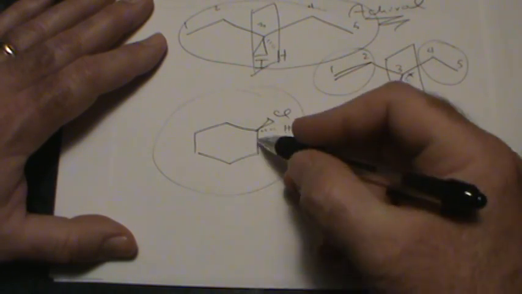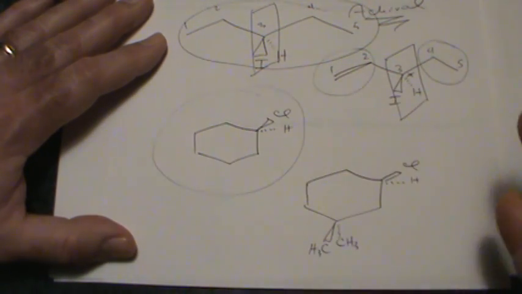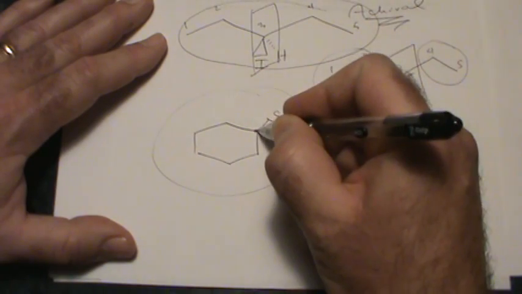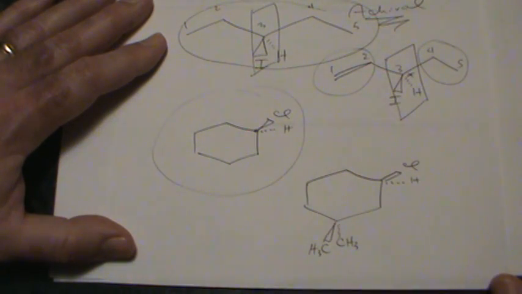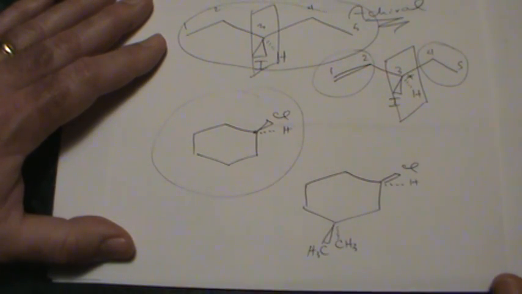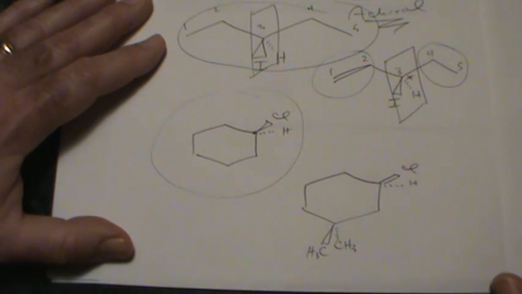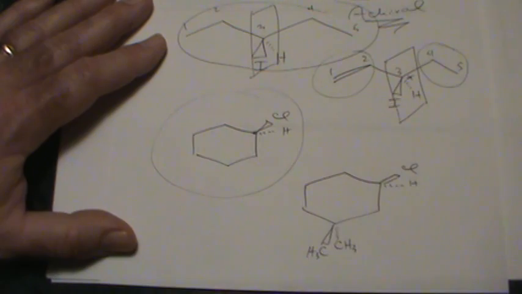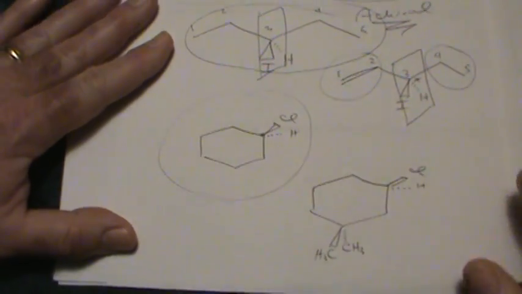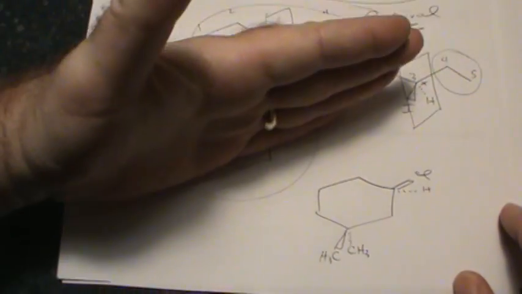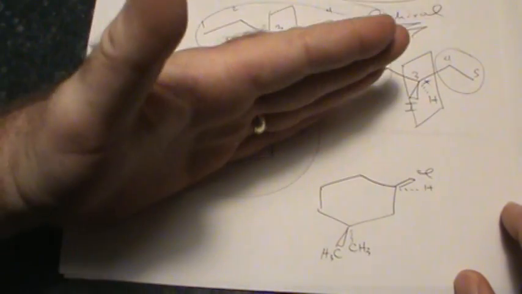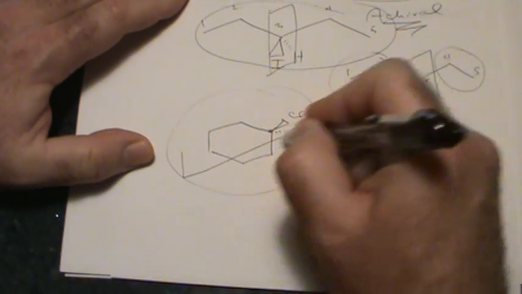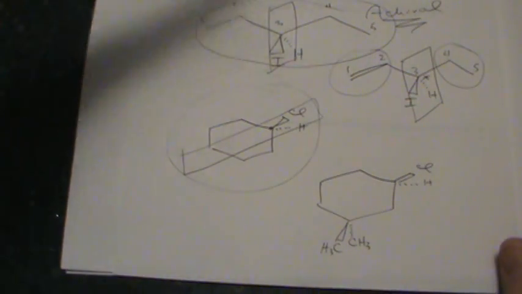So we don't treat those as different substituents, we treat them as identical substituents. This carbon right here, carbon 1, is bound to two identical substituents, therefore it's not a stereogenic center. The molecule is achiral. But another way of looking at that is to consider the plane of symmetry, which once again would run perpendicular to the plane of the paper.